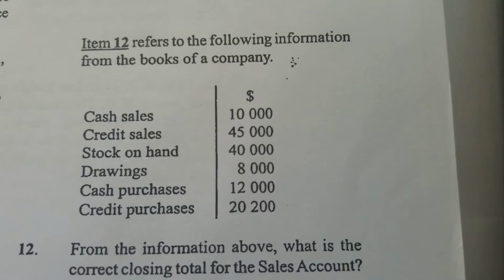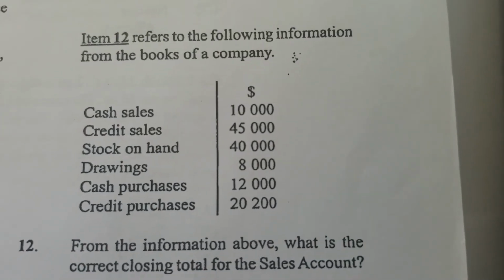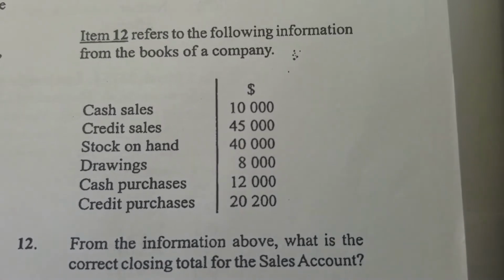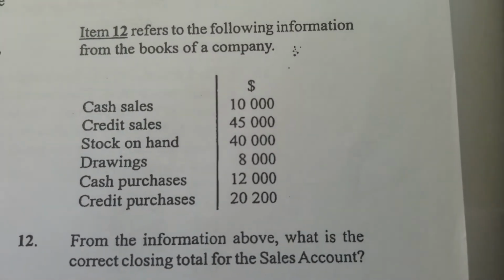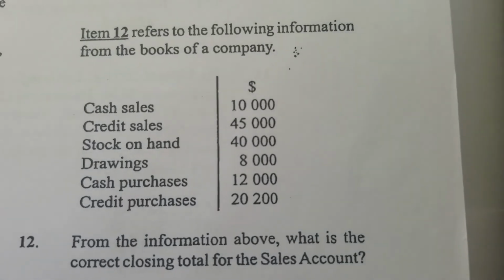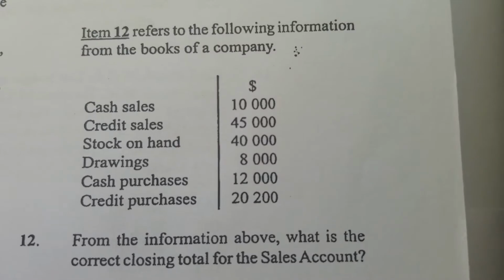Item 12 refers to the following information from the books of a company. We're seeing the cash sales, credit sales, stock on hand, cash purchases, credit purchases.